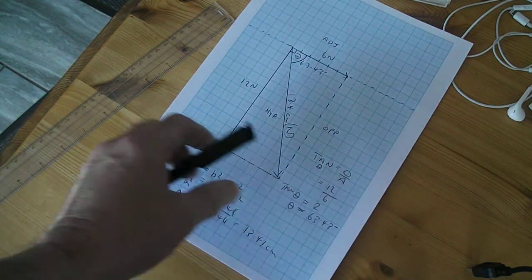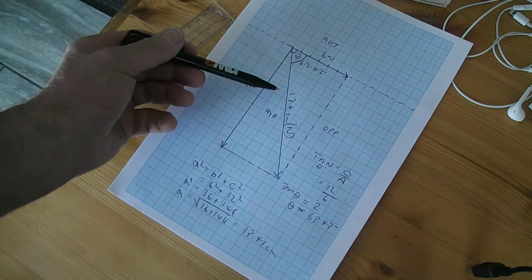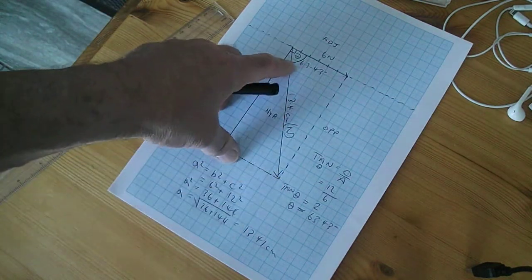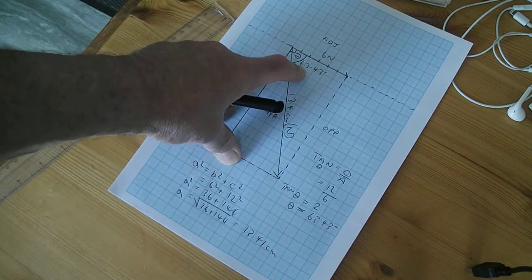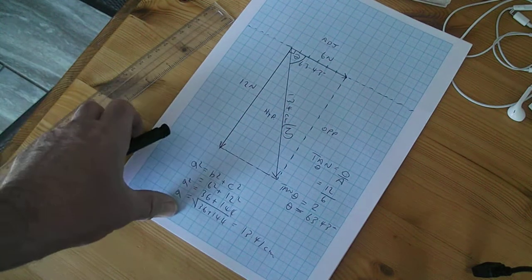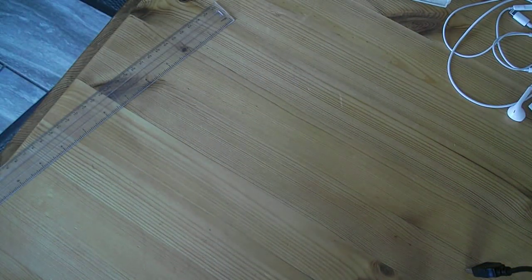Okay, so that finishes that off. The resultant force is 13.4 newtons at an angle of 63 degrees to the horizontal. And that's that. So let's have a look at a couple of other examples then.